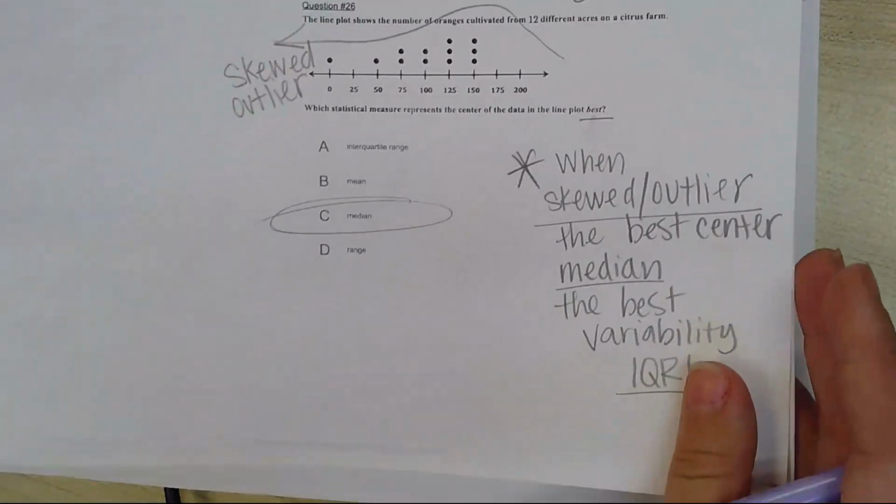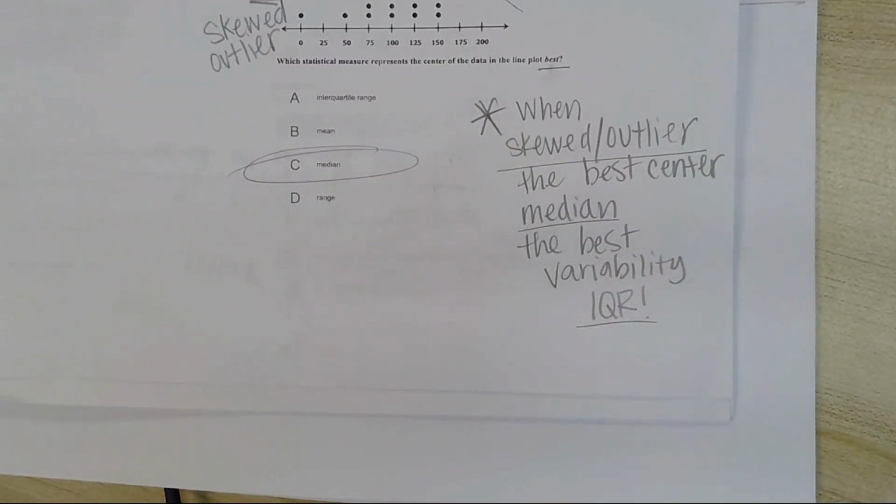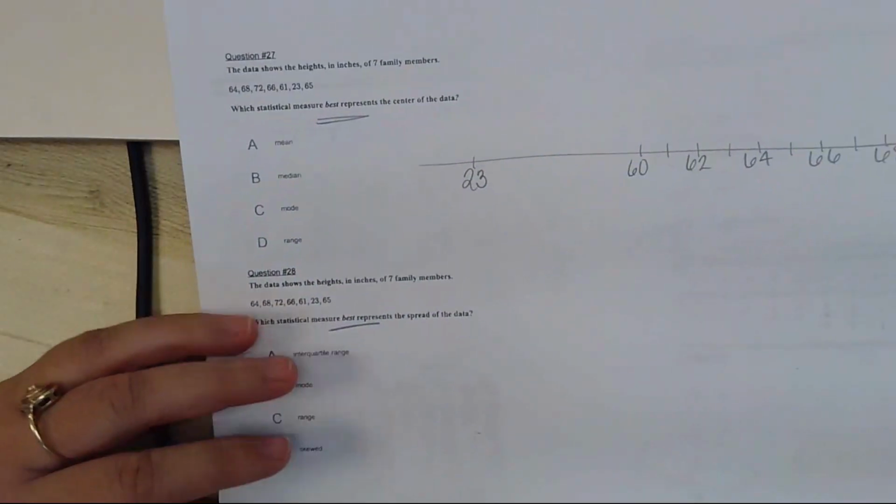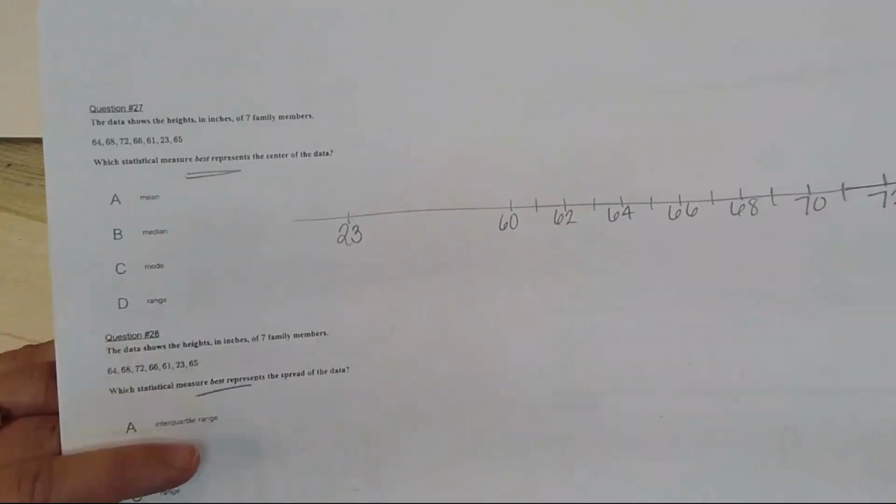Before you turn that paper, you need to write down this note. Yes. I'll bring it back at the end, okay?